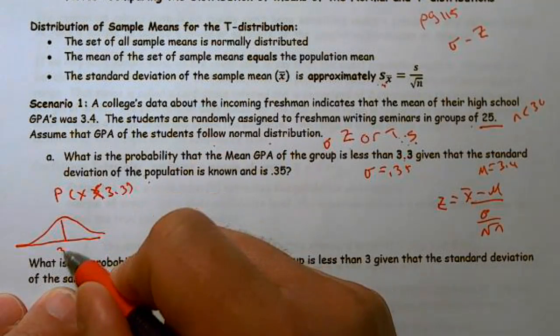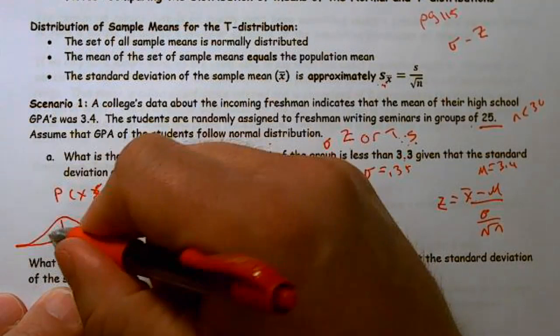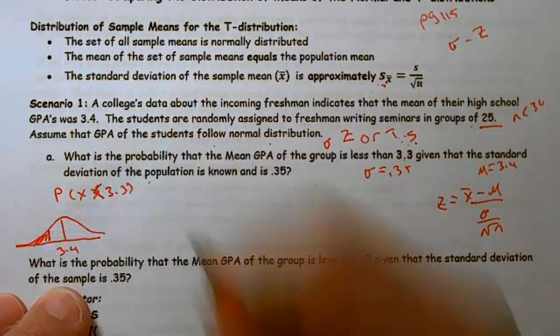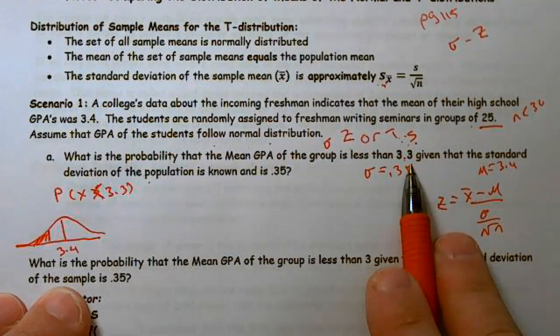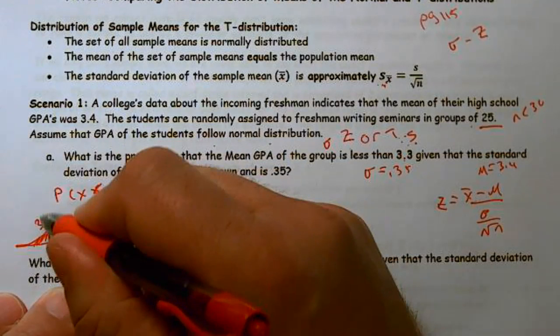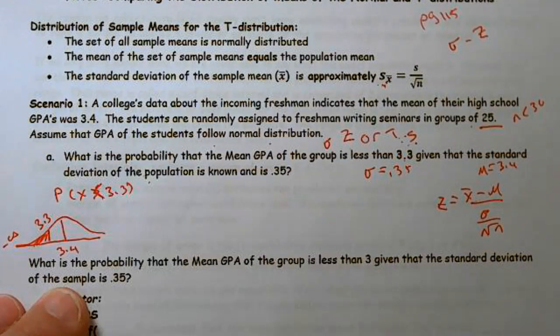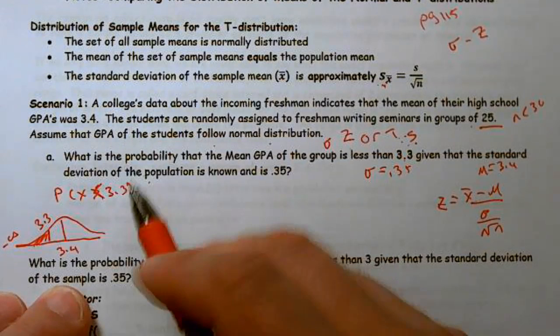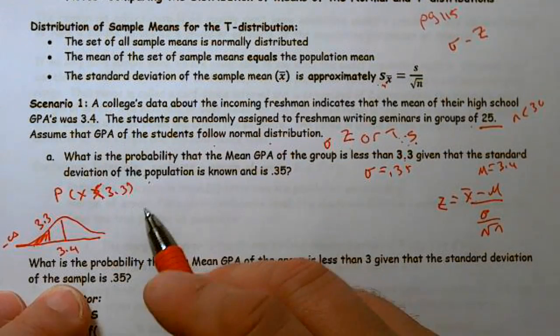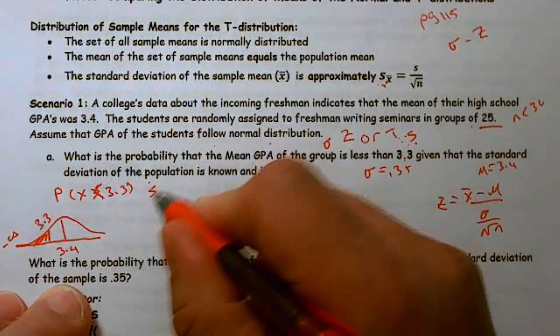Our mean is 3.4 and 3.3, and we want less. And remember, this goes to negative infinity. So I'm going to do a stats test z test.